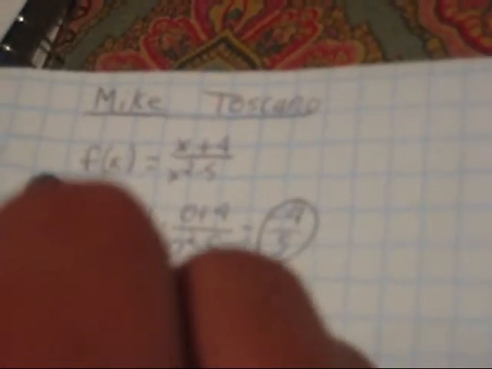The x-intercept is the next step. In order to find that, you set the numerator of the equation equal to 0. So x plus 4 equals 0, and that's going to end up being x equals negative 4.